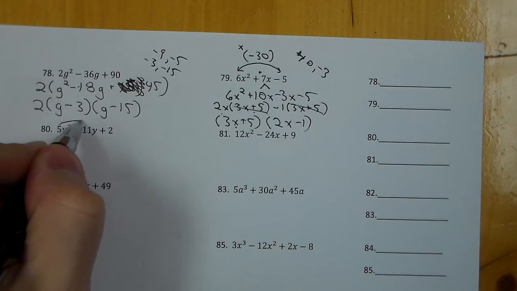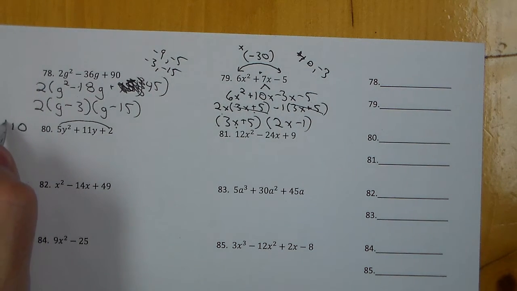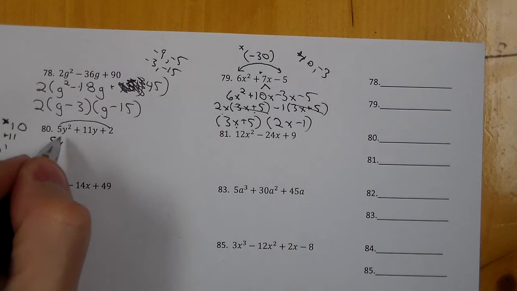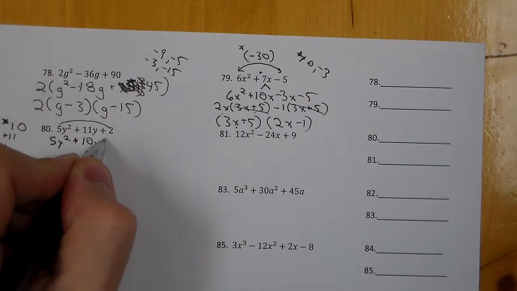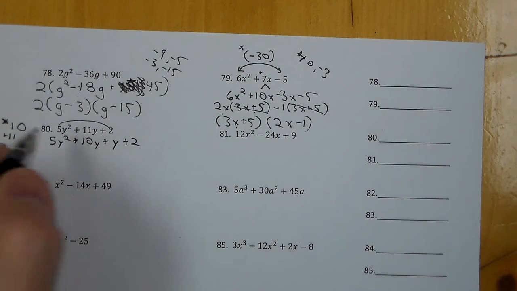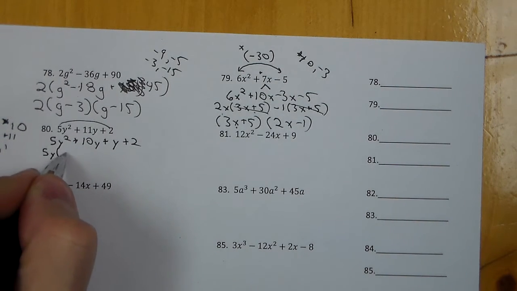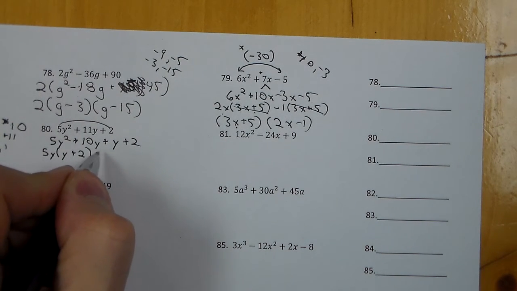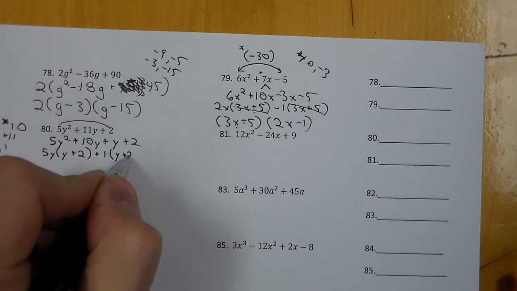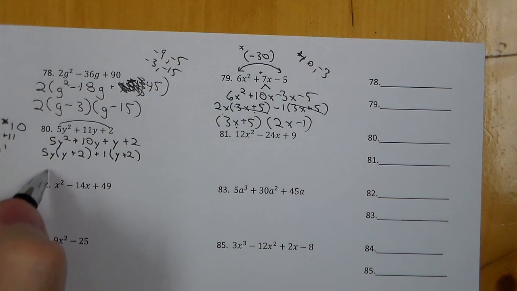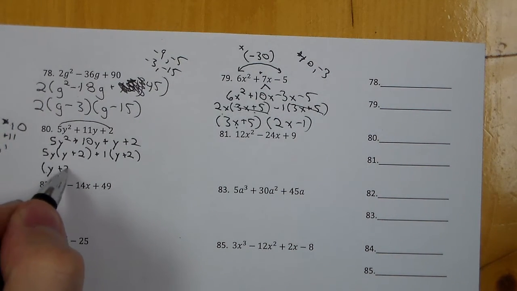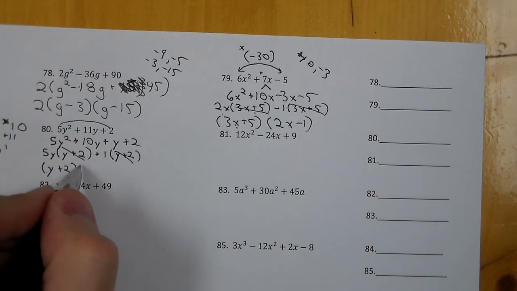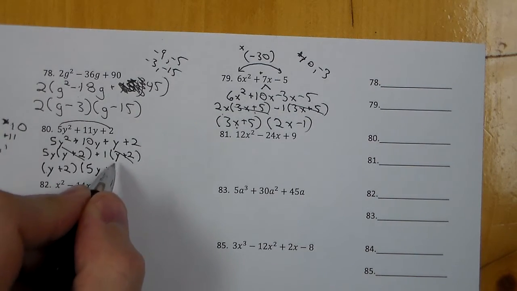Now for 80, I'm looking at it. 5 times 2 is 10, so multiply to 10, add to 11. Well, that's 10 and 1. So we're going to go 5y squared plus 10y plus y plus 2. I can take a 5y out of the first two terms. Leaves me with y plus 2. I don't need to take anything out of the second two terms, but I'm going to say it's a 1, because when I take out the y plus 2, which is in common, I'm left with 5y plus 1.